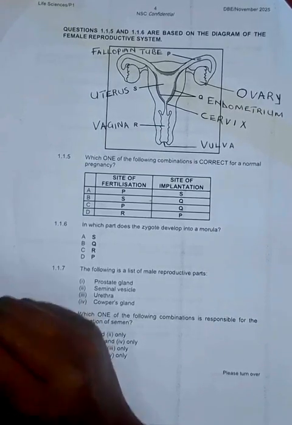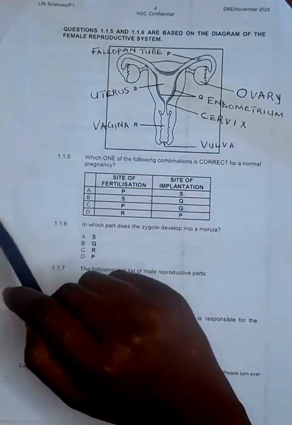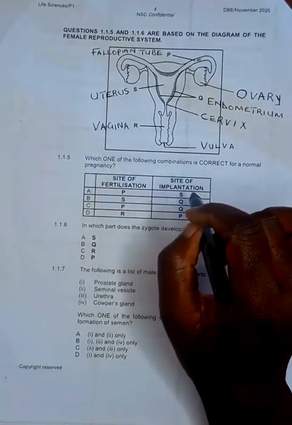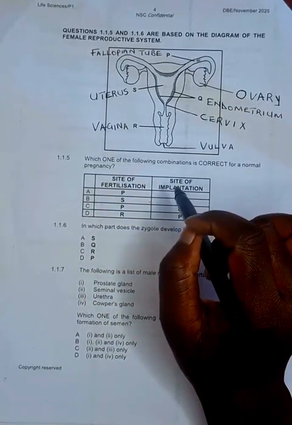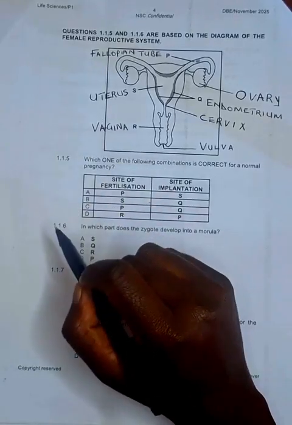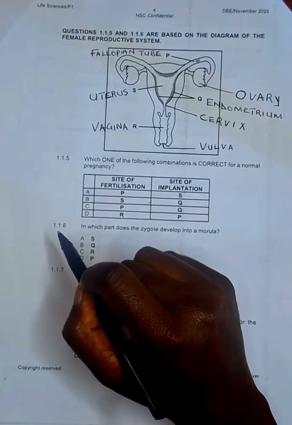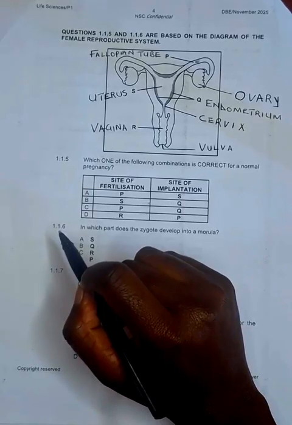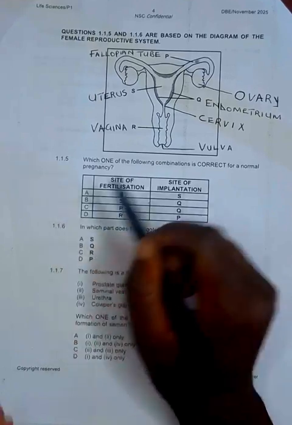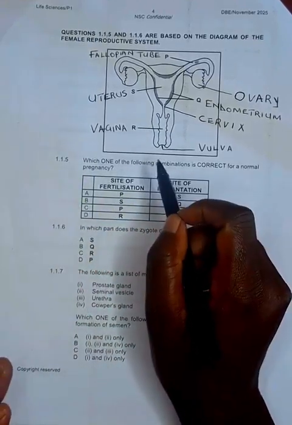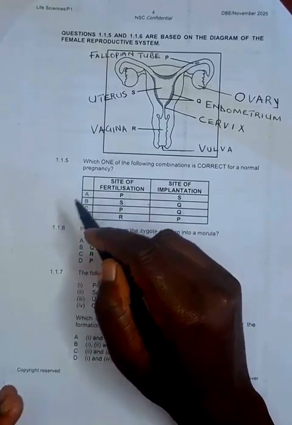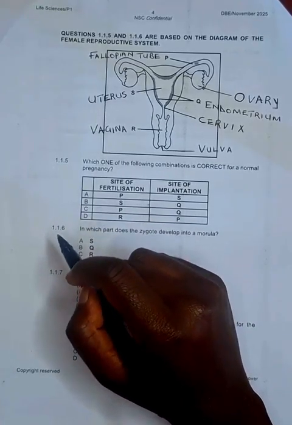In today's video, we are going to look at the female reproductive system. Now, the diagram below represents the female reproductive system. So we are going to look at the different parts and their functions. Before we can do that, I want us to start by looking at the main importance, or the main purpose, of the female reproductive system. So, what is the importance of the female reproductive system? That is the first question that we have to ask ourselves.